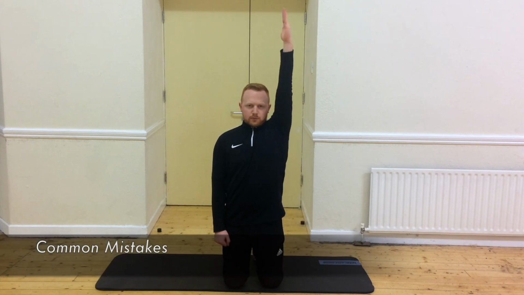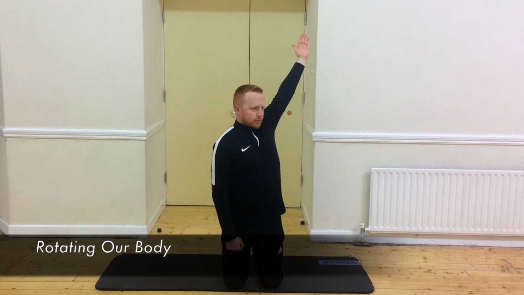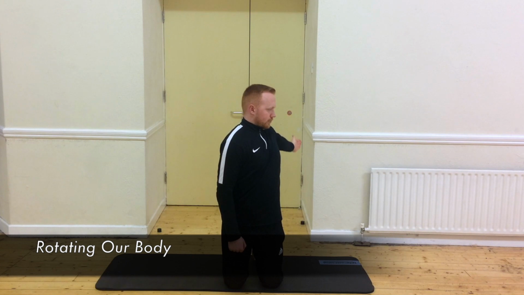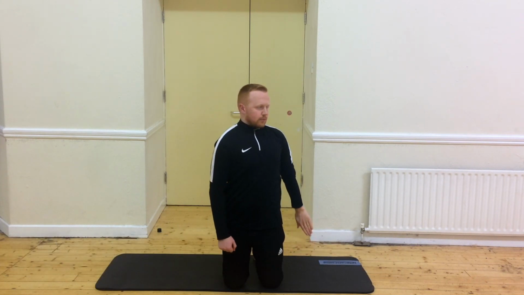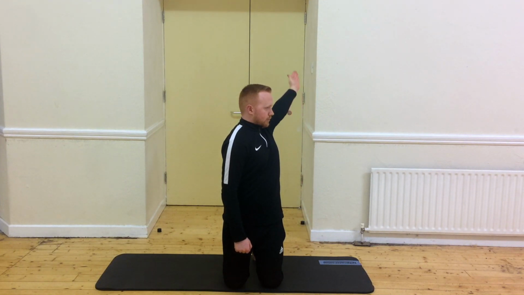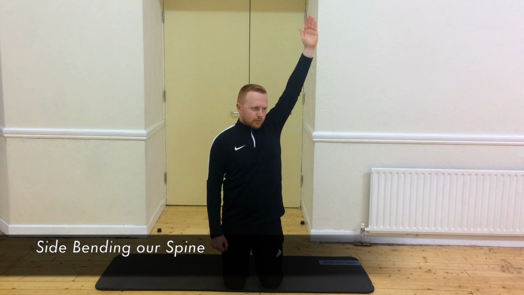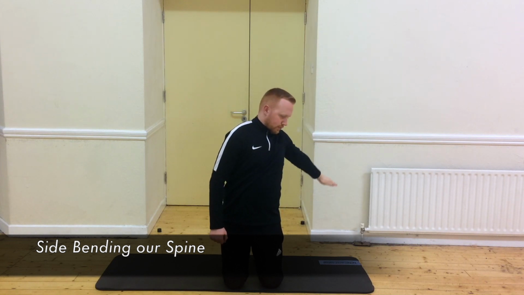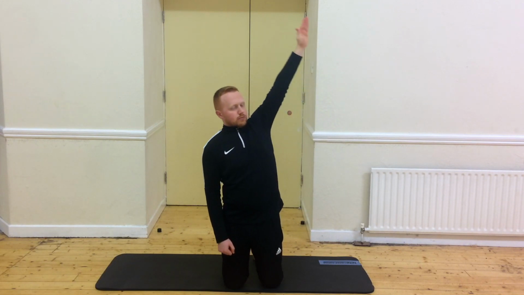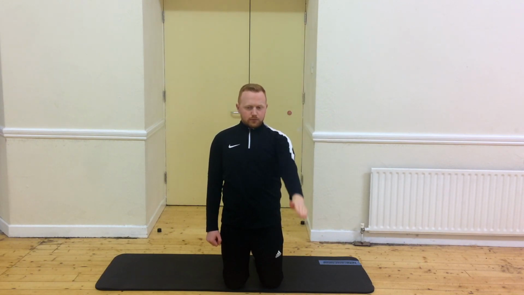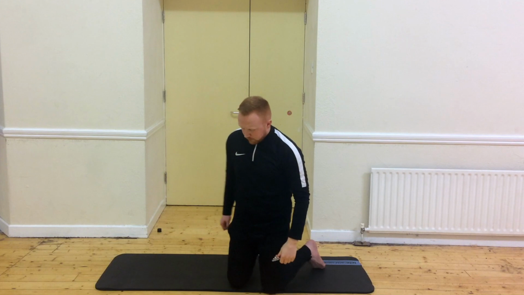So some common mistakes involve rotating our body to the side. Often when we're restricted in shoulder mobility, our body will look for the movement elsewhere, usually the spine. As you can see here, I'm side bending my spine to allow the movement to happen, or else I will rotate my spine to allow the movement to happen. Both are very common.